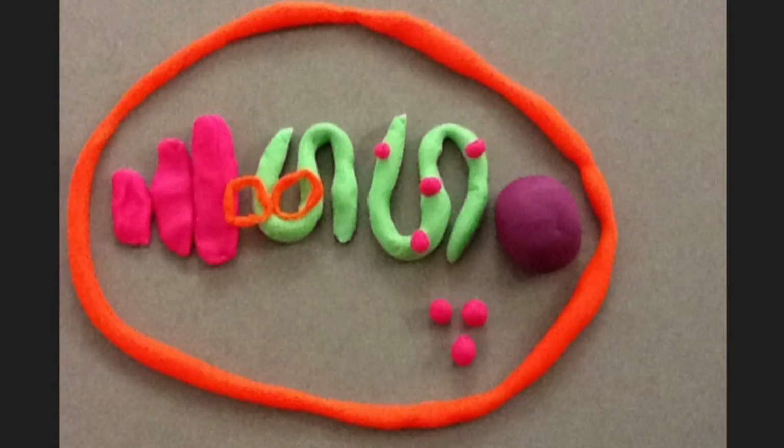Here are the vesicles. Vesicles are a small structure within a cell, or extracellular, consisting of fluid enclosed by a lipid bilayer. Vesicles contain digestive enzymes and break down food particles.